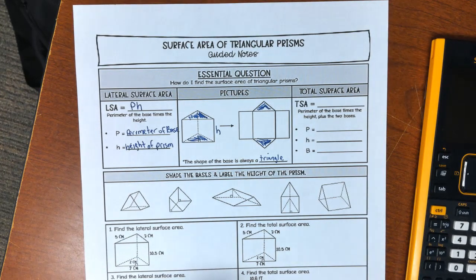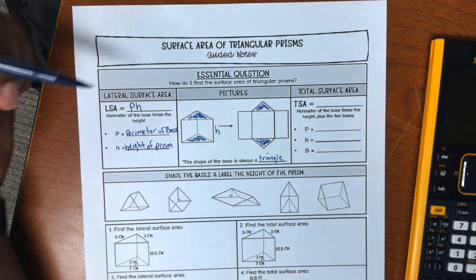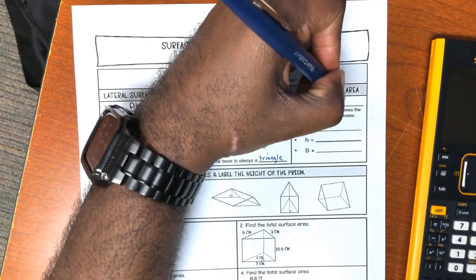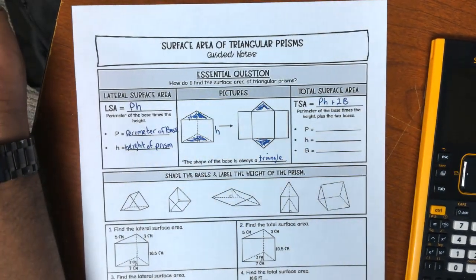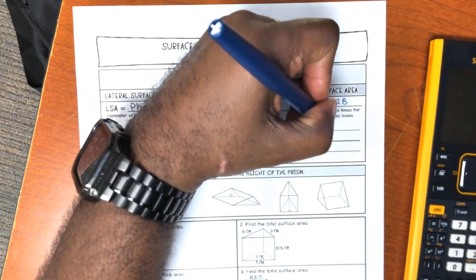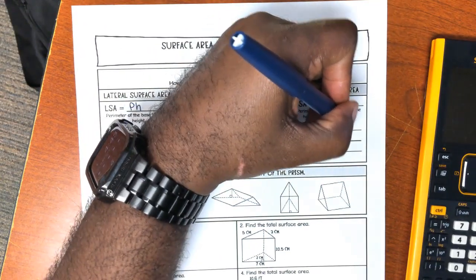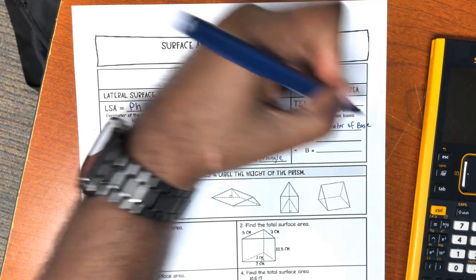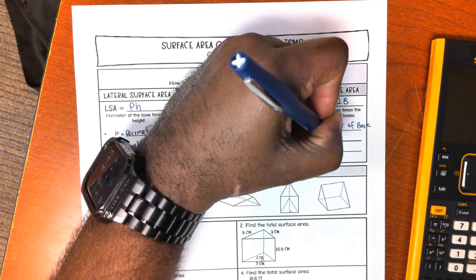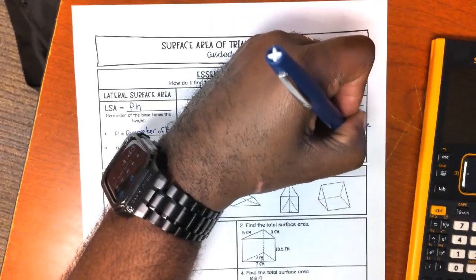Okay? So into the formula one more time. PH is lateral surface area, total surface area is PH plus 2B. Okay? So we know P is perimeter of base. We know that H is the height of prism.